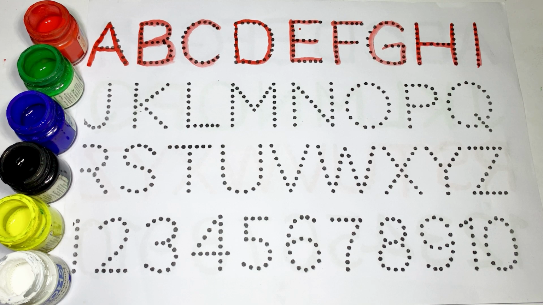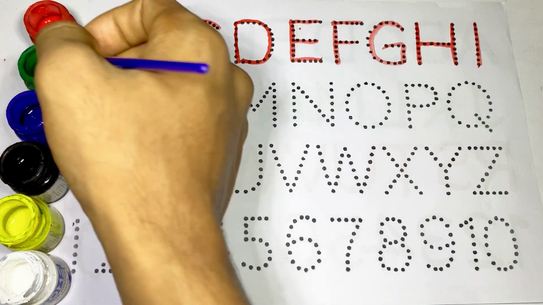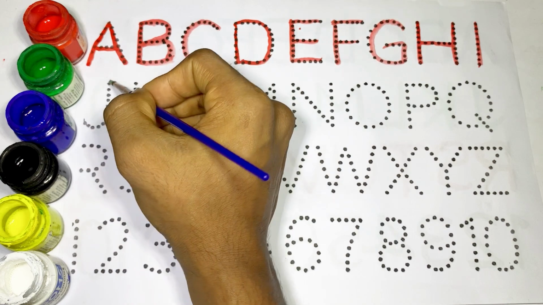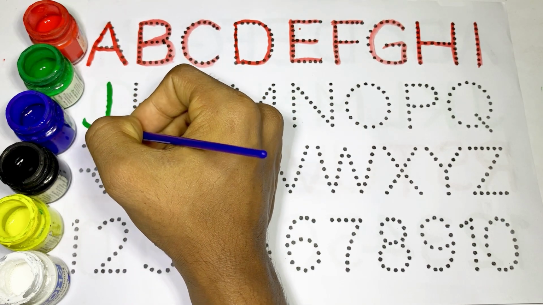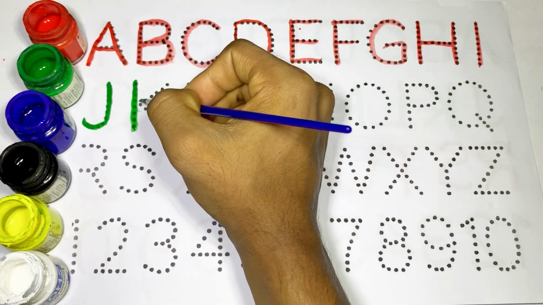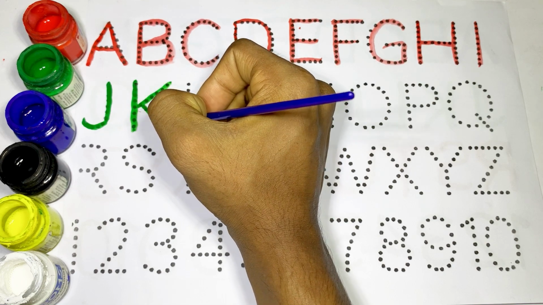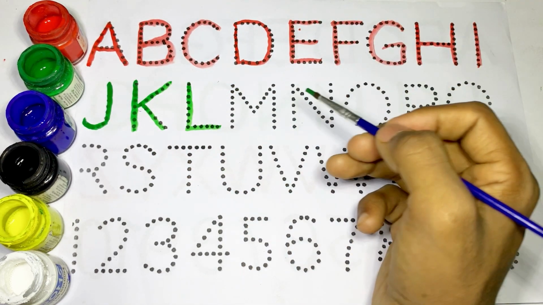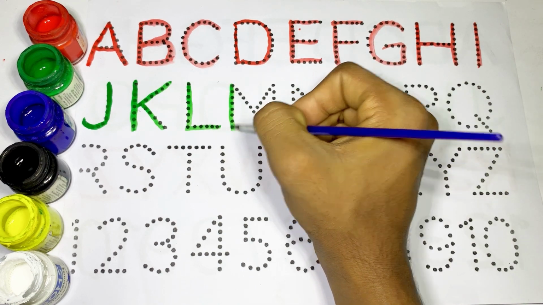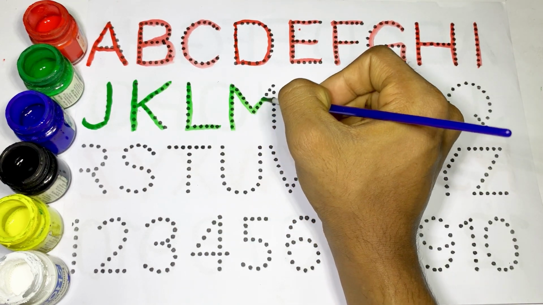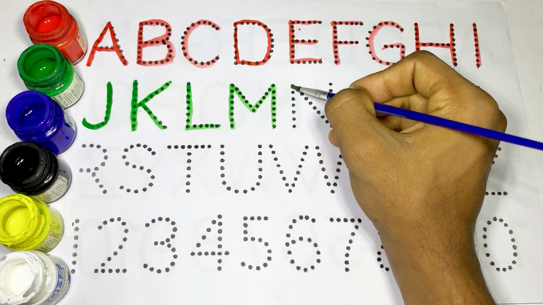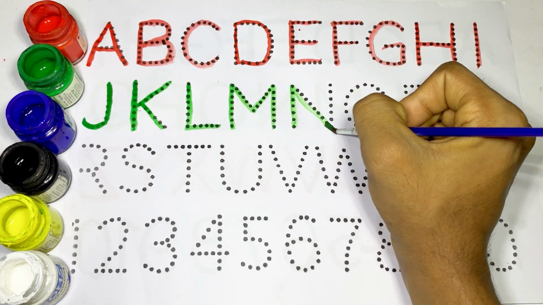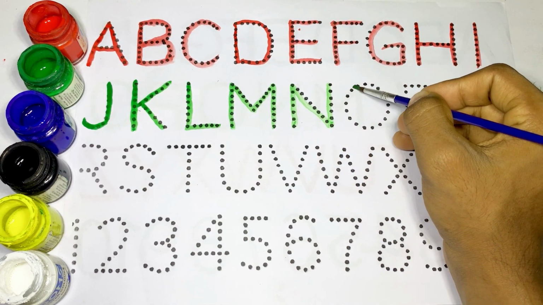Kids write a J. J for joker, J for jackfruit, and use green color. K. K for kite, K for king. L. L for lion, L for lemon. M. M for moon, M for mango. N. N for nest. O.